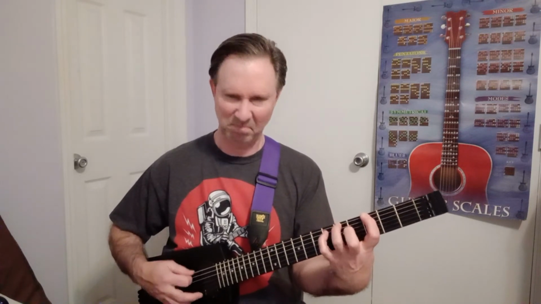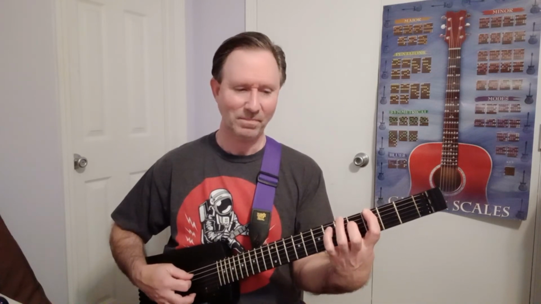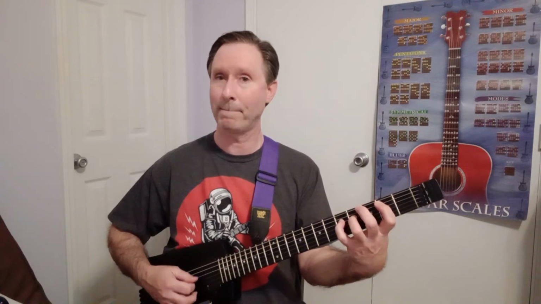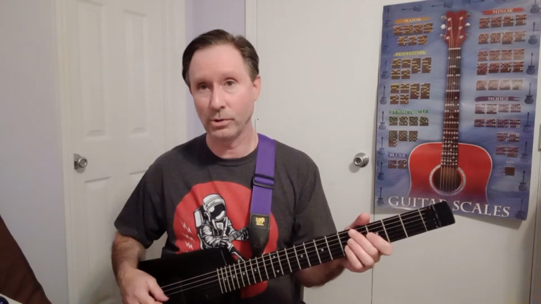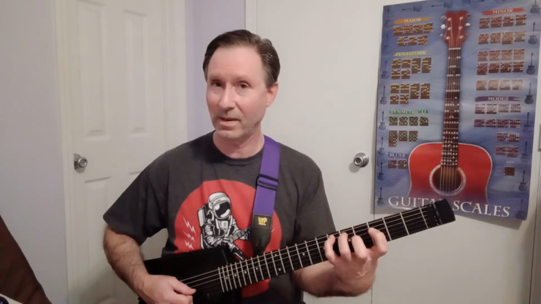They do not share the same notes because G major is G, A, B, C, D, E, F sharp, and then you're back to G. Whereas the G minor, G natural minor, is G, A, B flat, C, D, E flat, F, and then you're back to G. So they start on the same note, but they do not share the same notes. And you would just call those parallel keys.